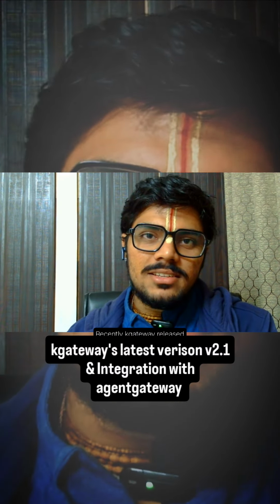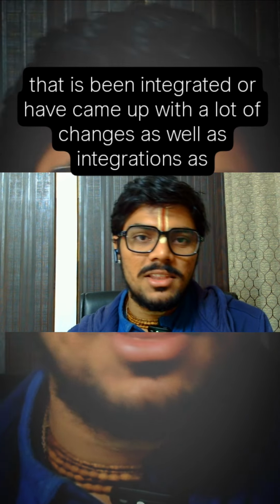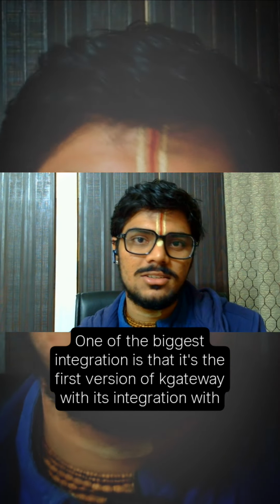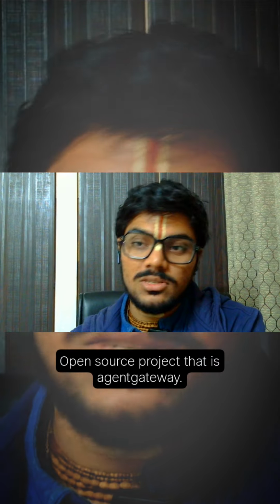Recently, K-Gateway has released its latest version, v2.1, which has come up with a lot of changes as well as integrations. One of its biggest integrations is that it's the first version to integrate with the open source project, the Agent Gateway.